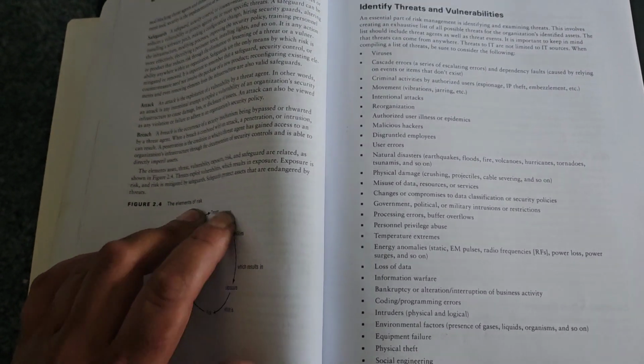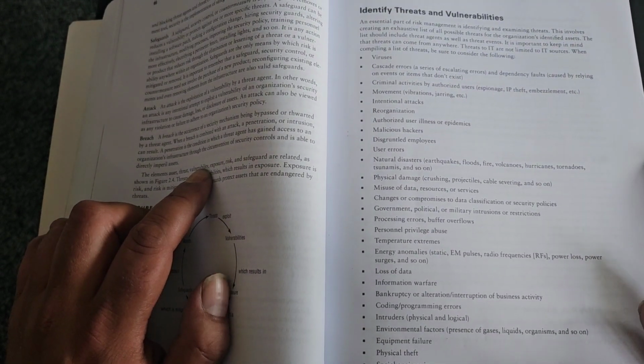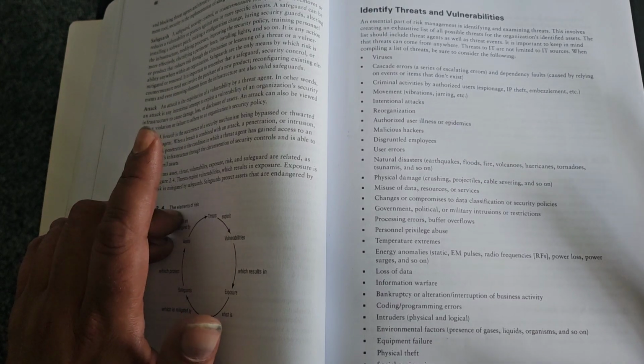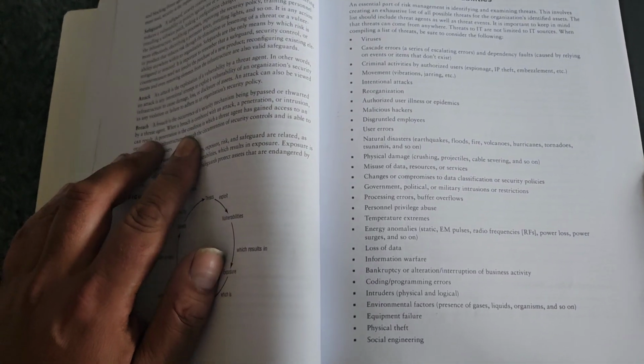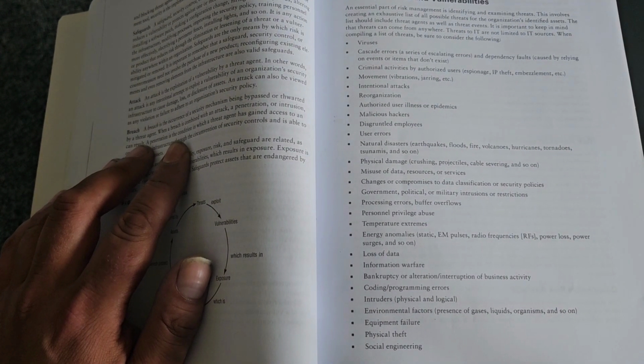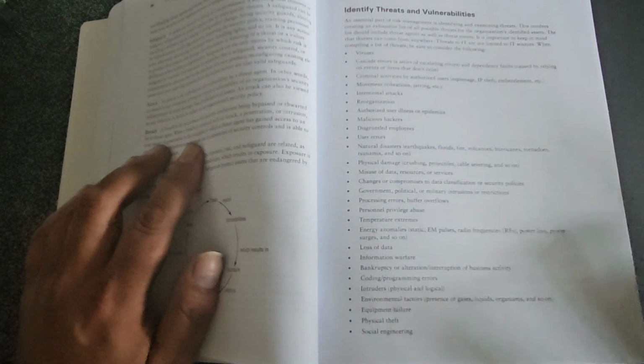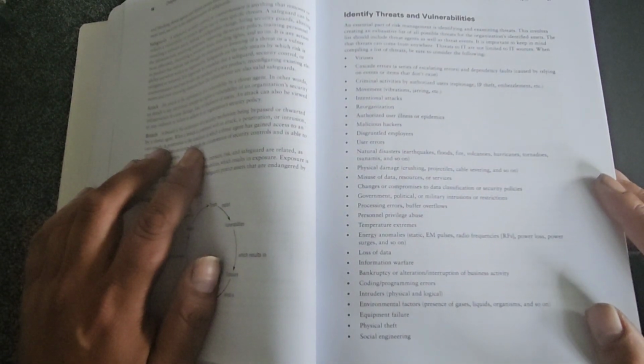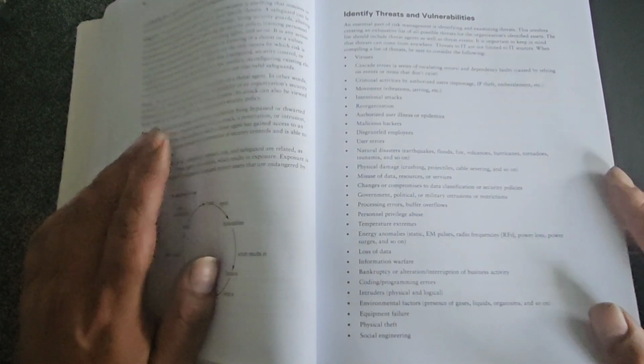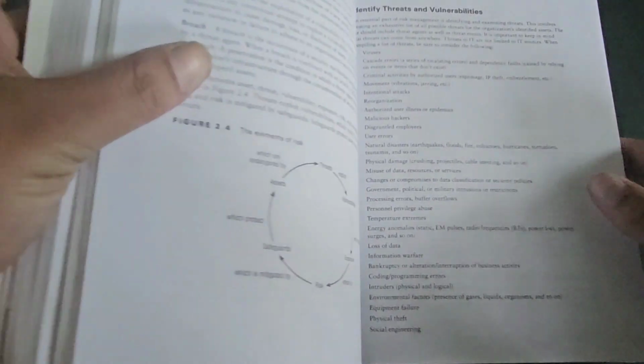Now, I'm not going to go ahead and read all of those, but I'm sure you can pause the video just to take a look at that. But in your cybersecurity policy document, you would need to cover a lot of this.